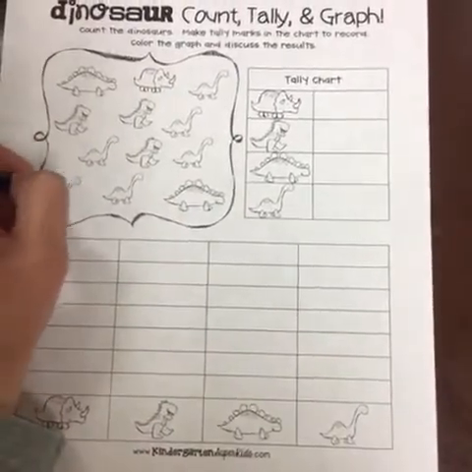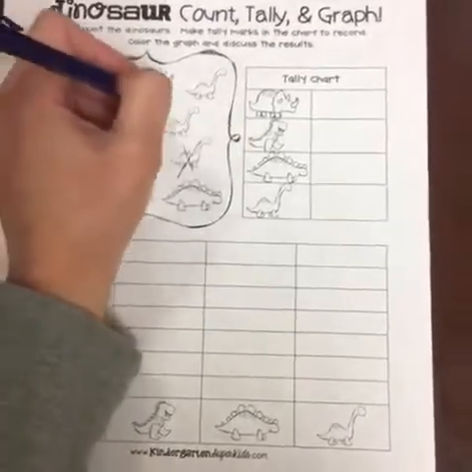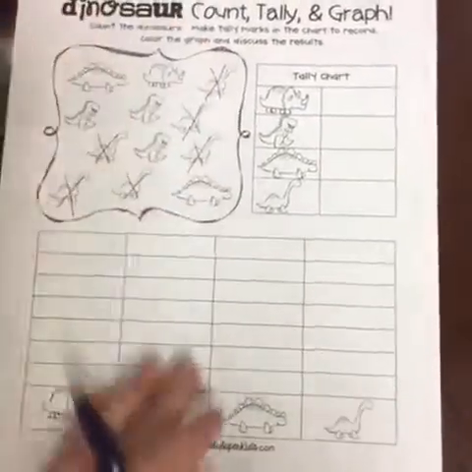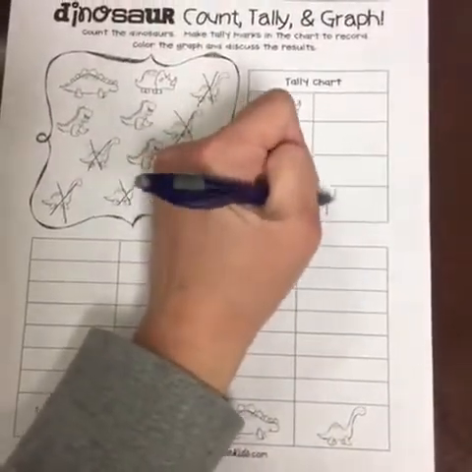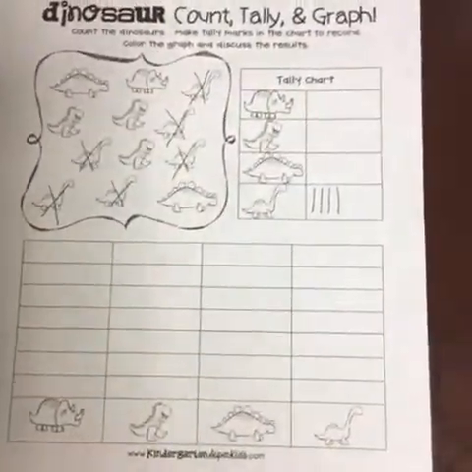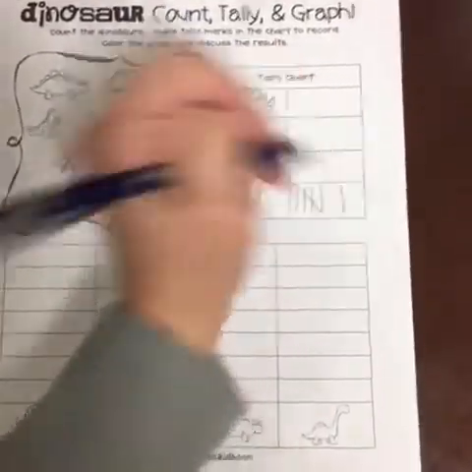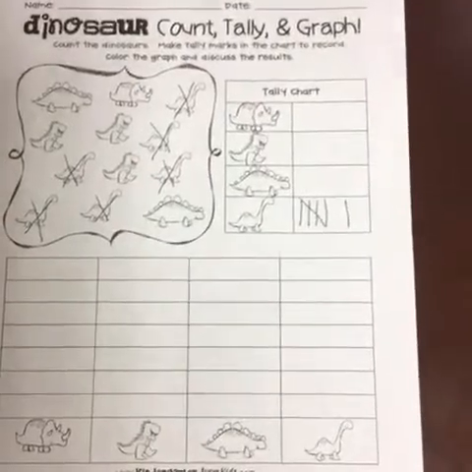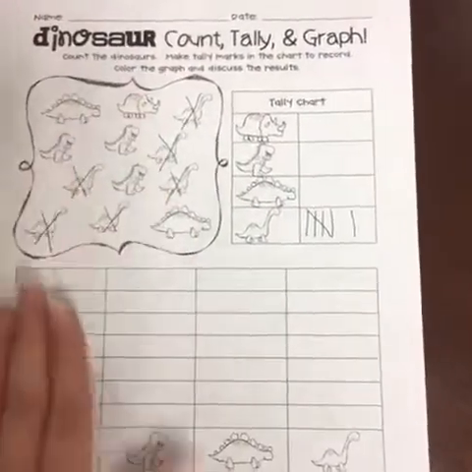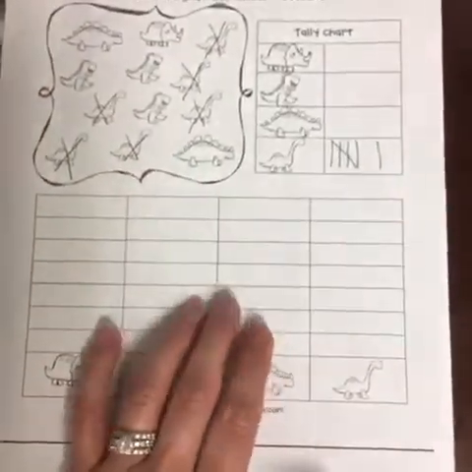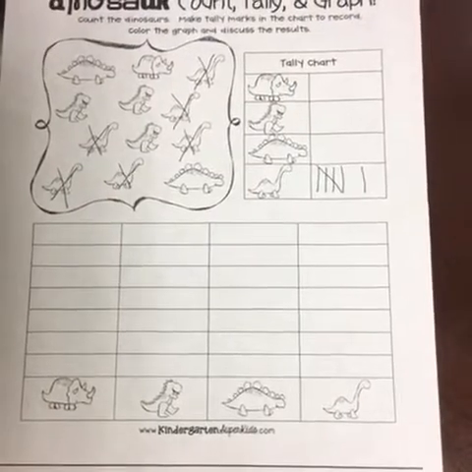Let's count how many. 1, 2, 3, 4, 5, 6. So how many of those am I going to do? 1, 2, 3, 4. Uh-oh, what do I do? That's right, close the gate. 5, 6. Do we remember how to make tally marks? You're going to do the rest of them and then come down here. Does anybody remember what this is called? A bar graph. Way to go, kiddos.